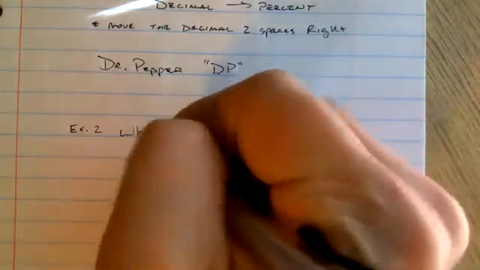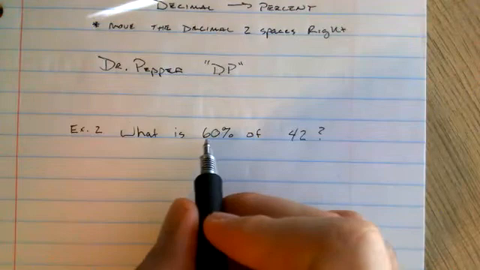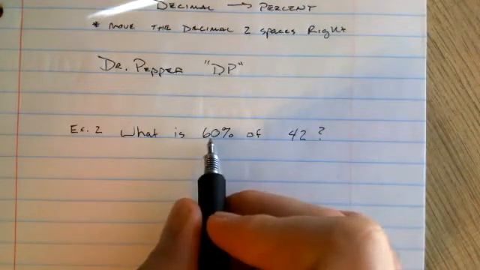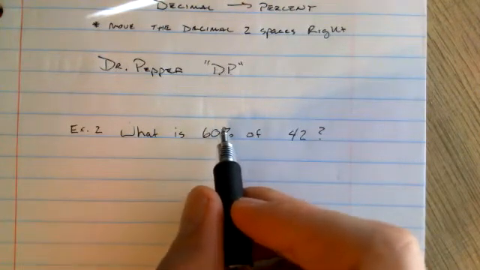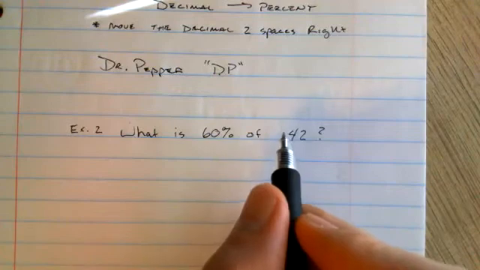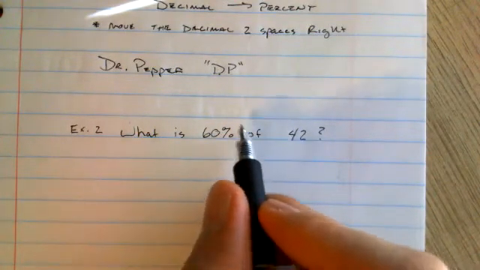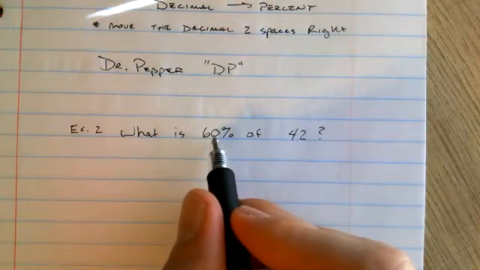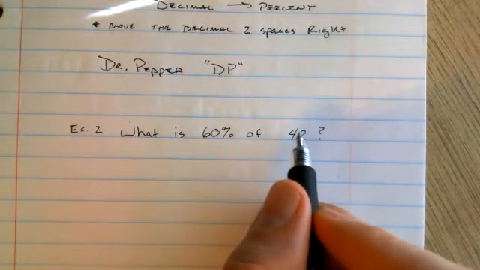So we'll take 42 times 60%, but we can't multiply by 60. Okay, that's not the correct form. 42 times 60 is a very large number. And what we know is, well, 60% of 42 has got to be less than 42. 100% of 42 is just that, it's 42.